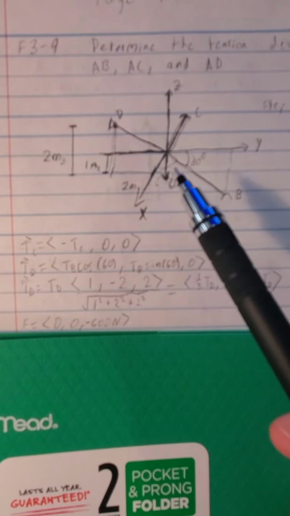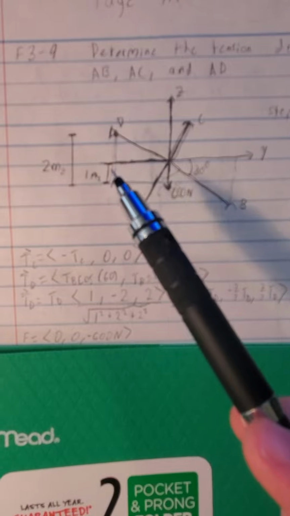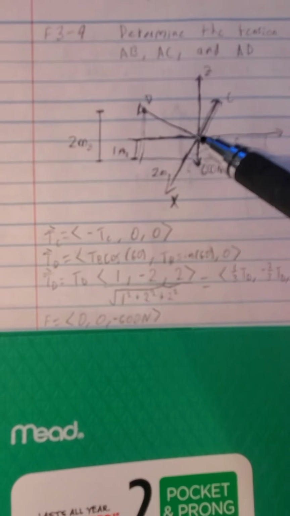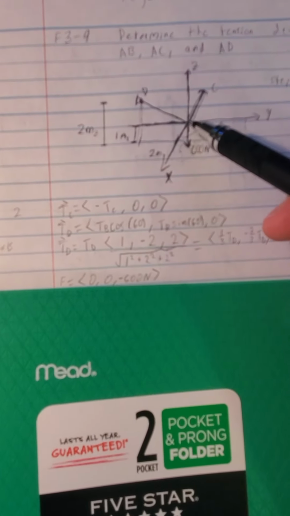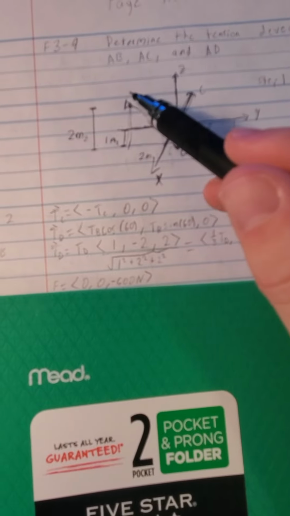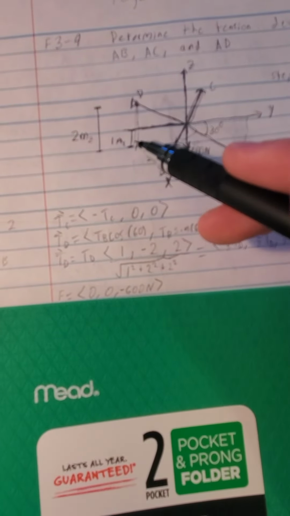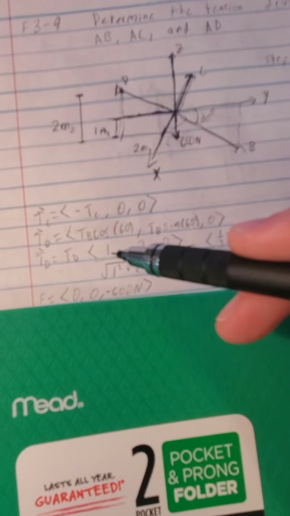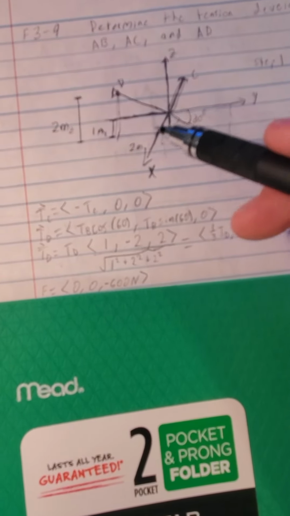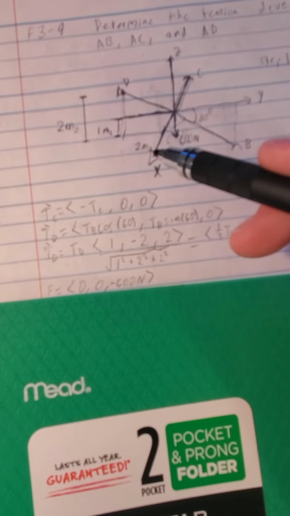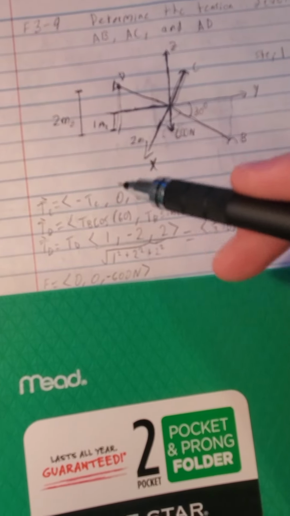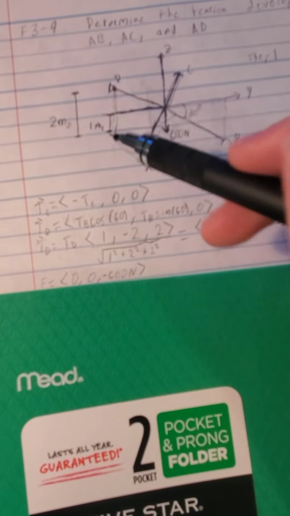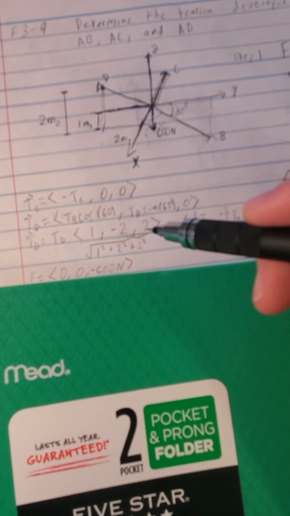So we find the distance from the center to component D. So here on the x, it's going 1 meter, so positive 1. And here on the y, it's going negative 2 meters, so negative 2. Here on the z, it's going up 2 meters, so we put 2.